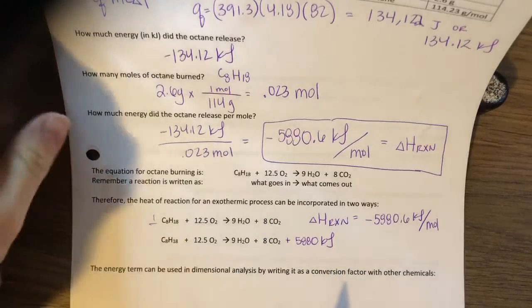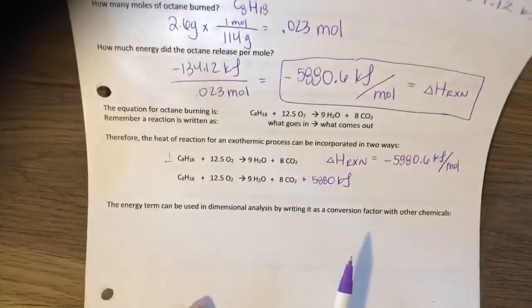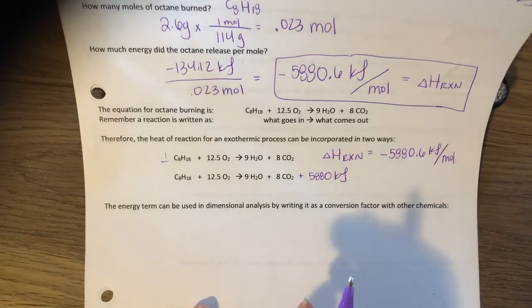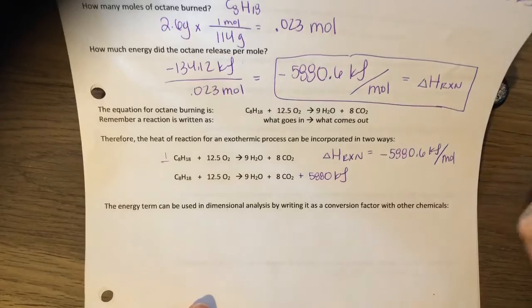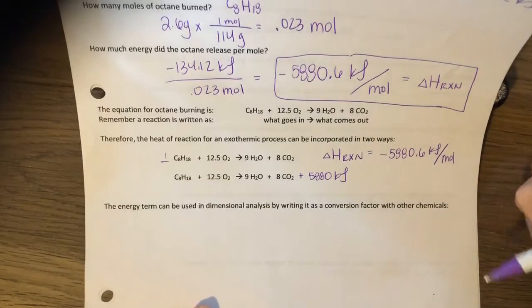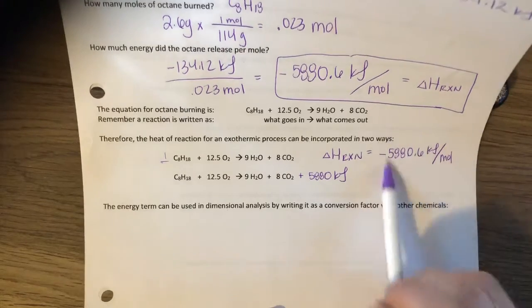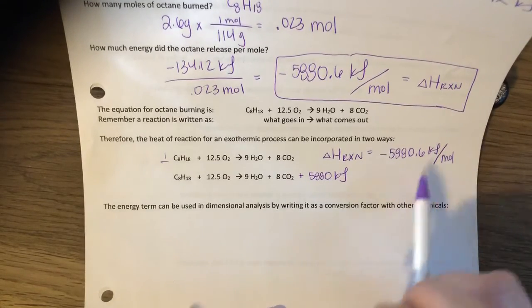Now, another thing we can do with this heat is use it in stoichiometry, dimensional analysis. What if we don't have a full mole of octane burning? What if we only have half a mole of octane burning? How much energy does that release? Obviously half that amount. Or what if we burn 0.1 moles of octane or 50 grams of octane? How much energy is released? We can use this as a conversion factor to find that.